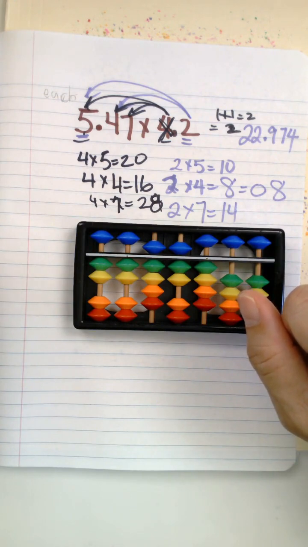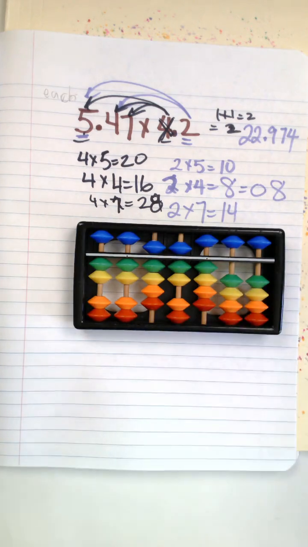Kalki? I don't know what that means. What is Kalki? Abacus is Kalki?